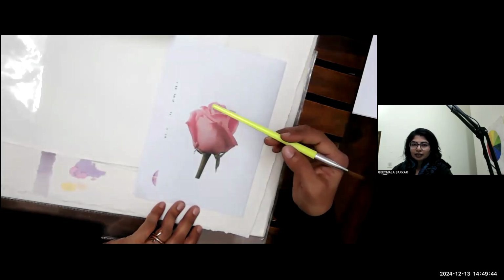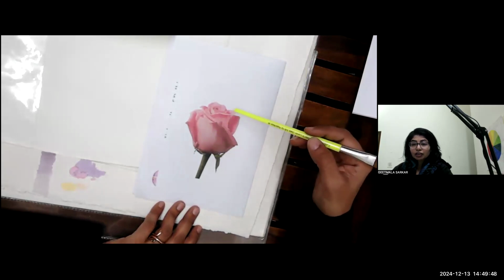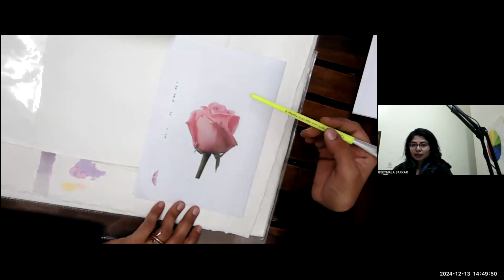Okay, so the color is relatively less important. What is important is to place our values in the shapes in which we see them.